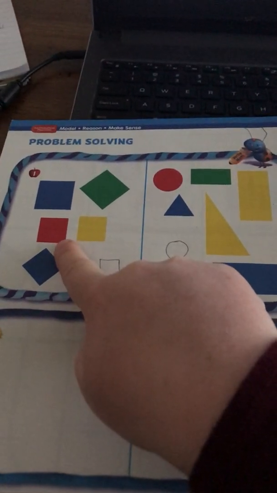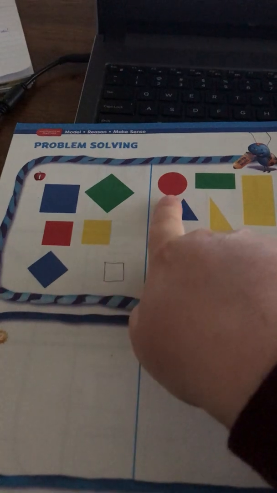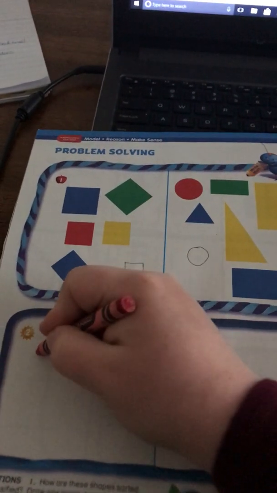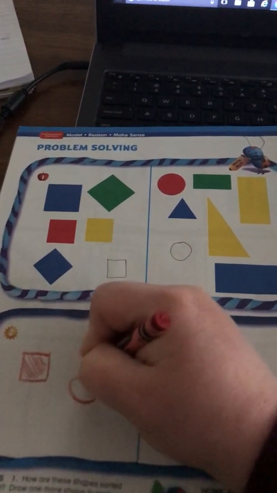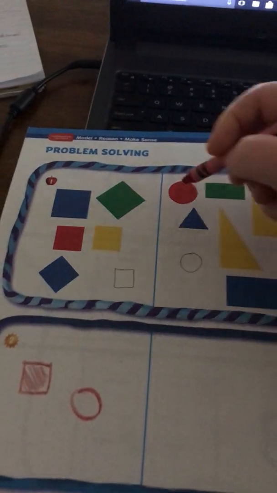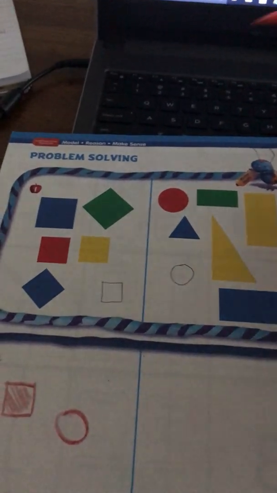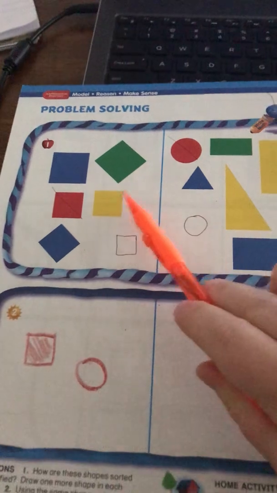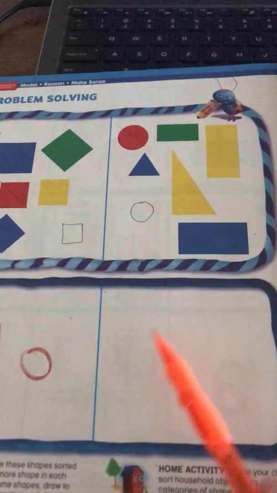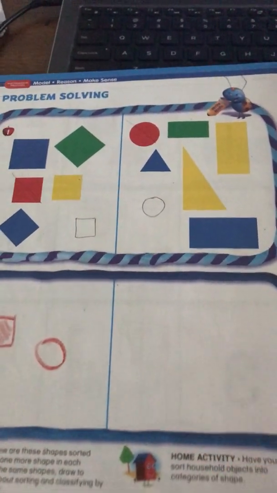So how many shapes are red up here? I have a red square and a red circle. I'm going to make that in the box. I have a red square and I have a red circle. And I've used them. So I'm going to cross them out. All my other shapes that are not red, I'm going to make them over here. And you can go ahead and do that.